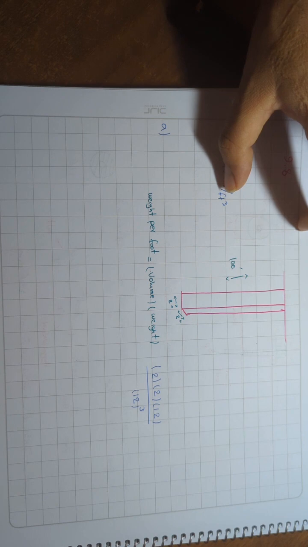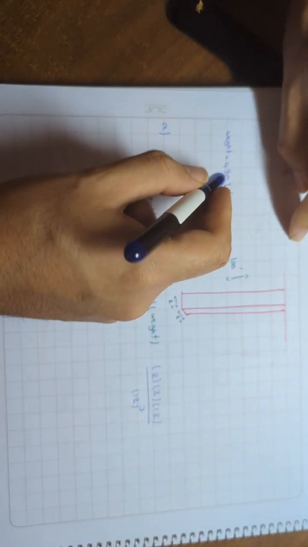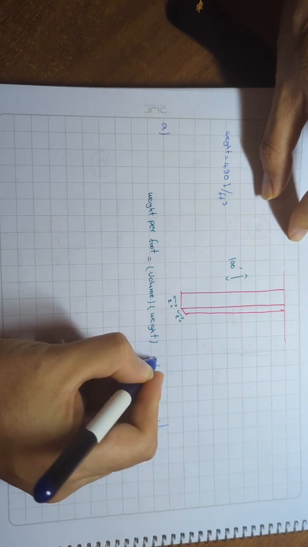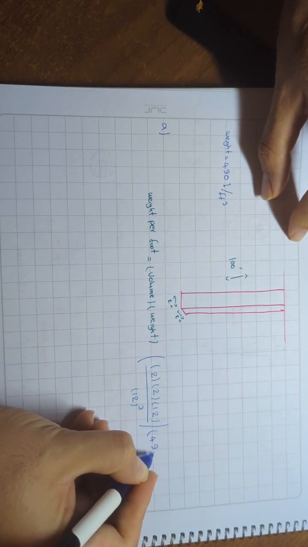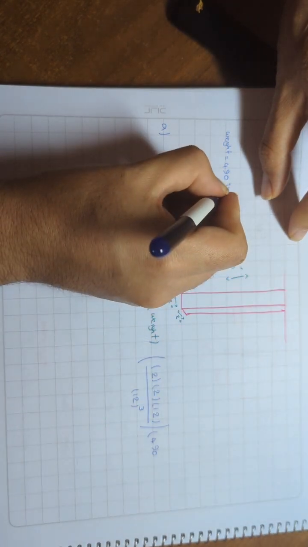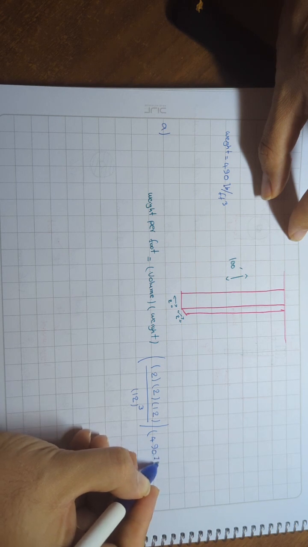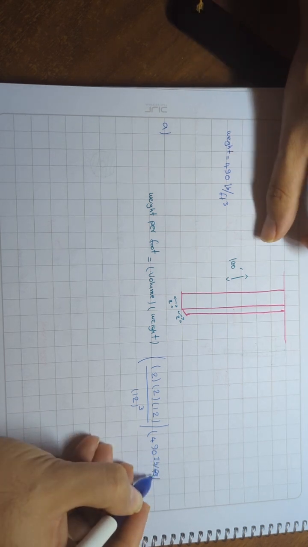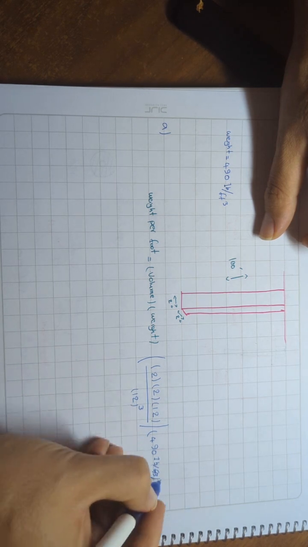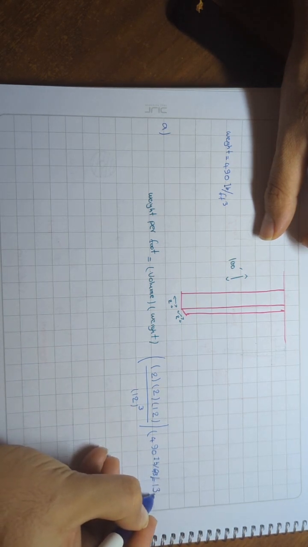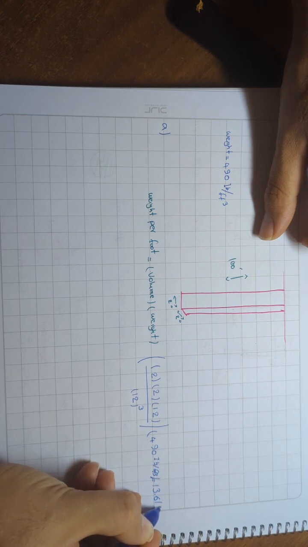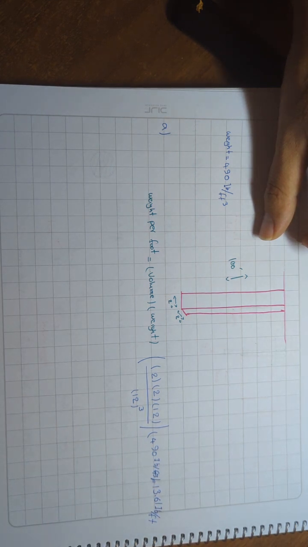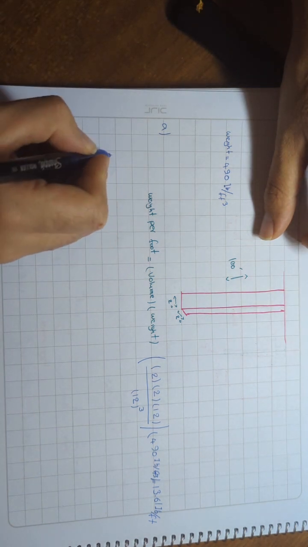How much was the unit weight? It was 490 pounds per cubic feet, and the answer is 13.625 pound per feet. All right, now we have all the things that we need.